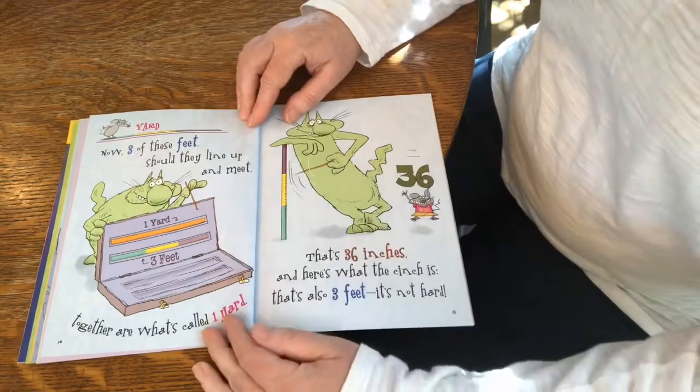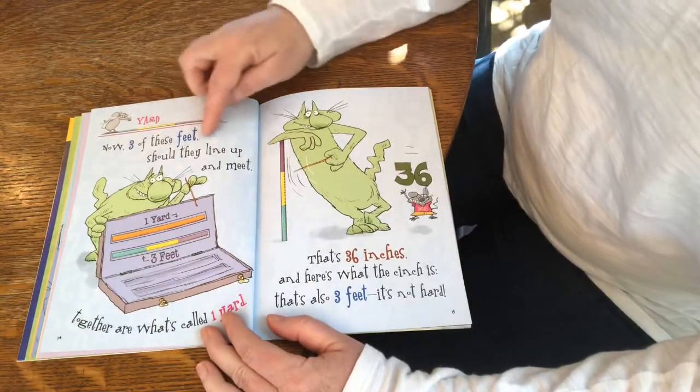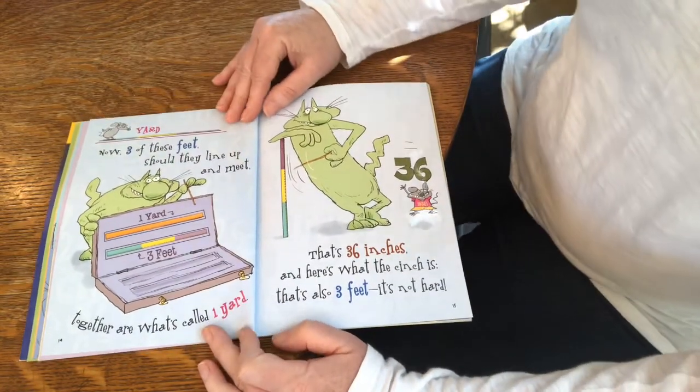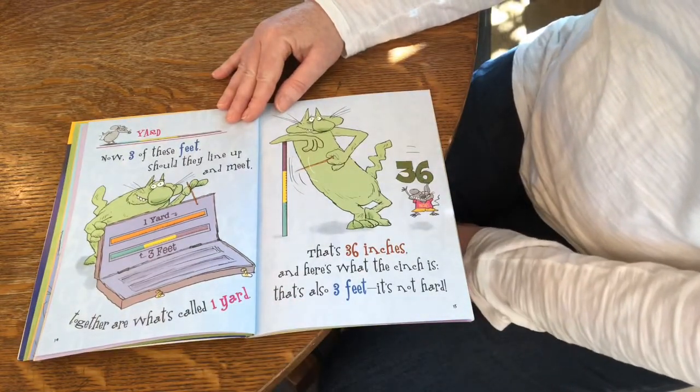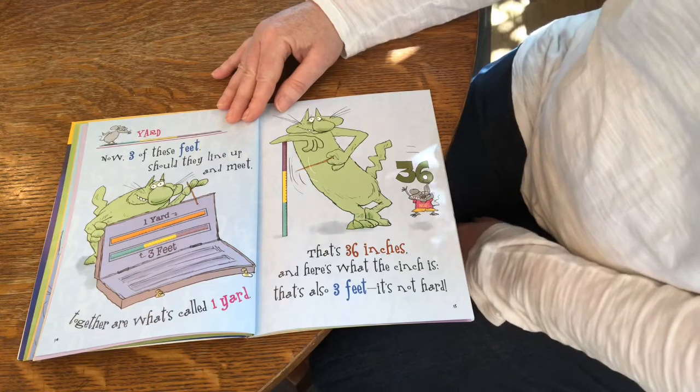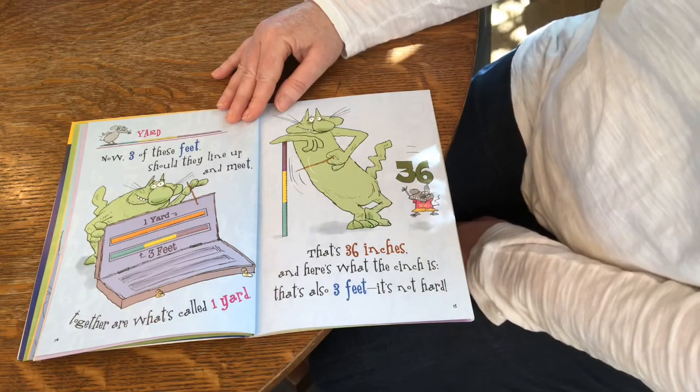Yard. Now, 3 of these feet, should they line up and meet, together are what's called 1 yard. That's 36 inches, and here's what the cinch is. That's also 3 feet. It's not hard.